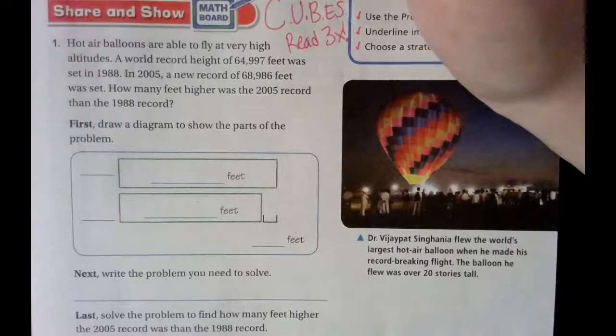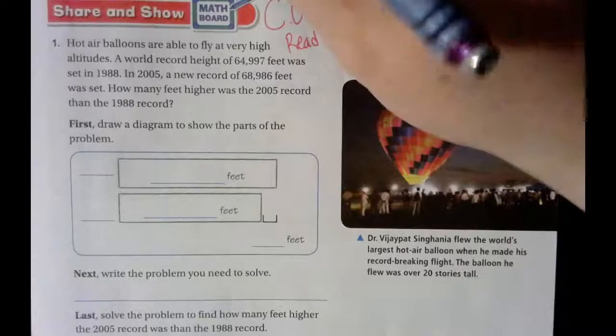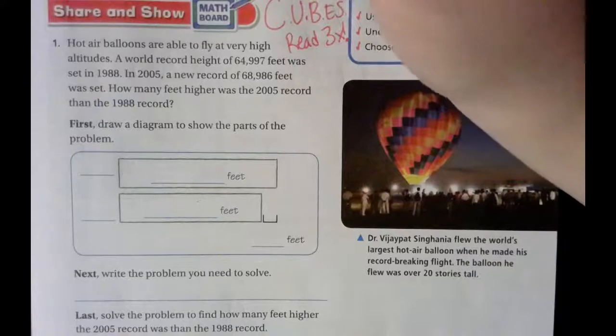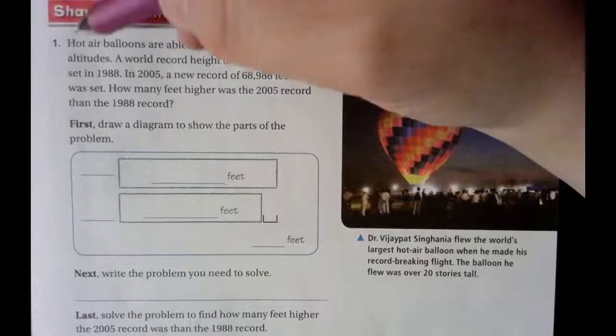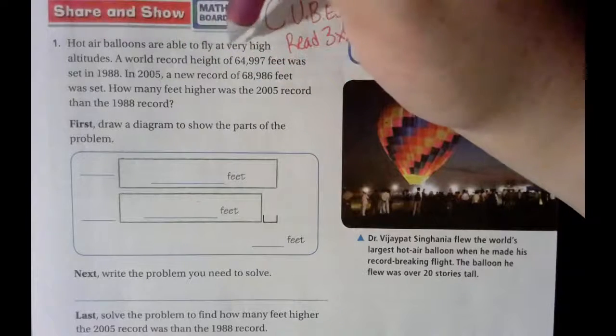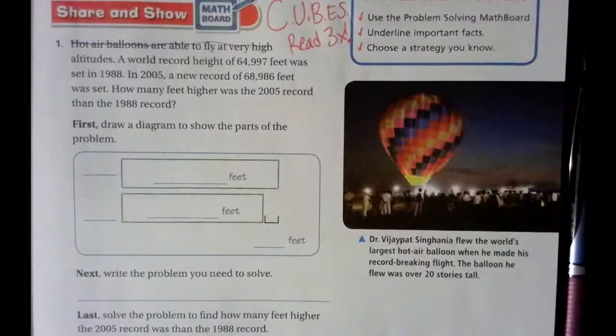Okay. Reading it through a second time, we can start to circle our important numbers, underline our question, and box our keywords. Okay. And also we can cross out information we don't need. It's not important to the story. So hot air balloons are able to fly at very high altitudes. We don't need that sentence as backstory, we don't need it to help us solve the problem. Oops. This purple pen isn't working as well. Let's cross those out.